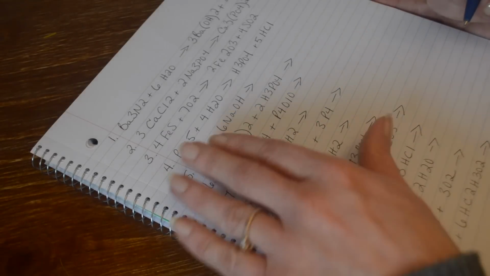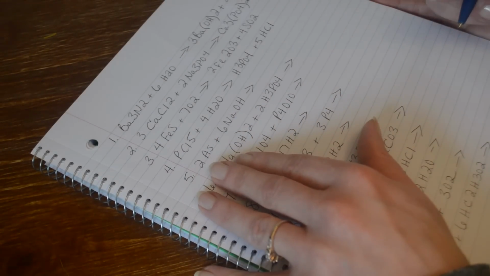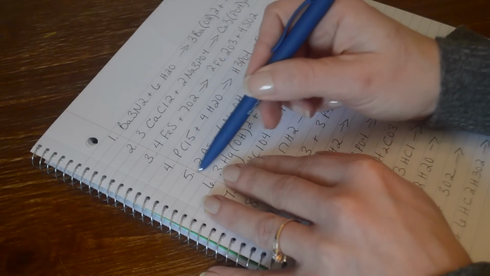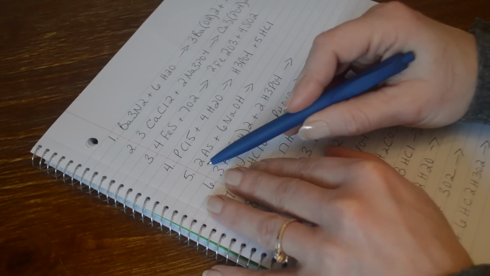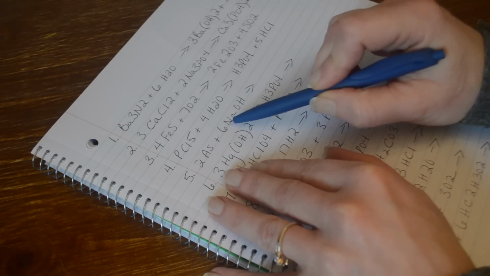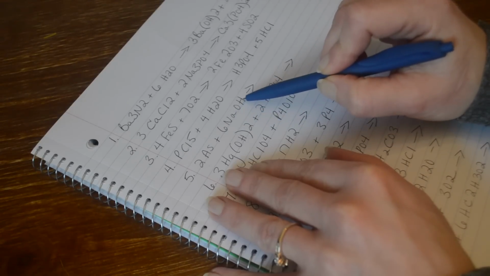Okay, so let's move on to number 5, and the reactants for number 5, 2As plus 6NaOH.